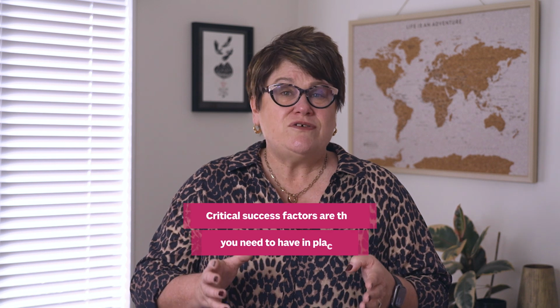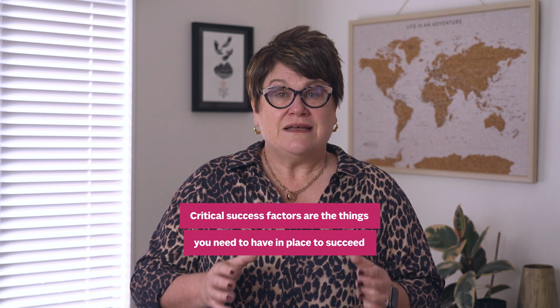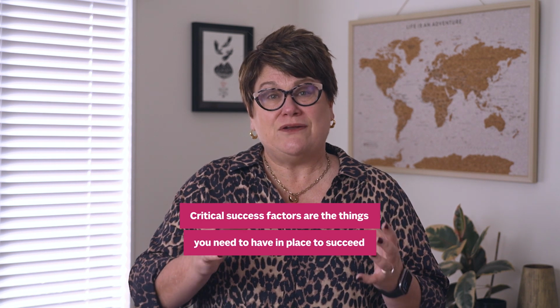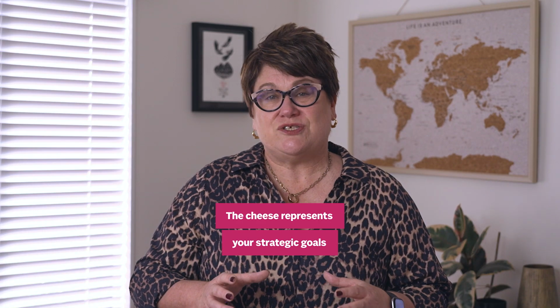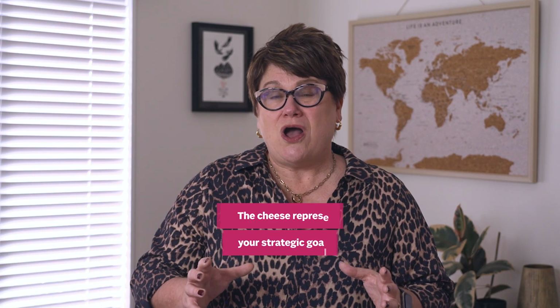Next comes the pizza oven, the sharp knives, the expert pizza chef. Those are the critical success factors. That's what you need to have in place in order to create the pizza that you want. And in terms of strategic planning, that's all the things you need to have in your business to build the organisation you have envisaged. And lastly, it's the cheese on top. The cheese represents your strategic goals, and it's your goals that tie the rest of the pizza or the rest of your strategic plan together.